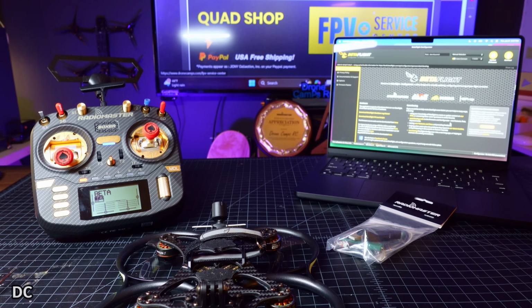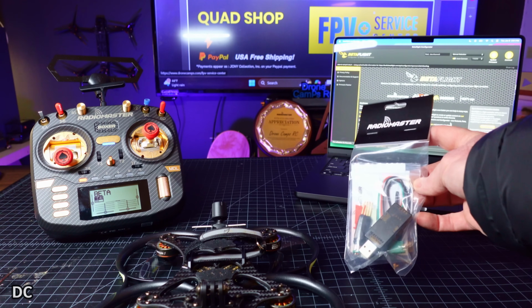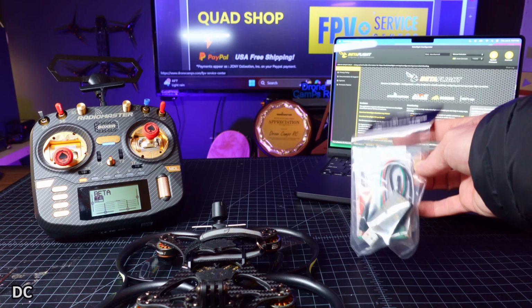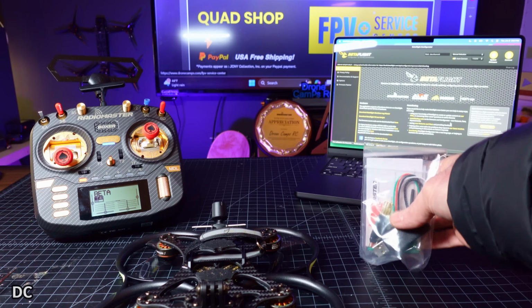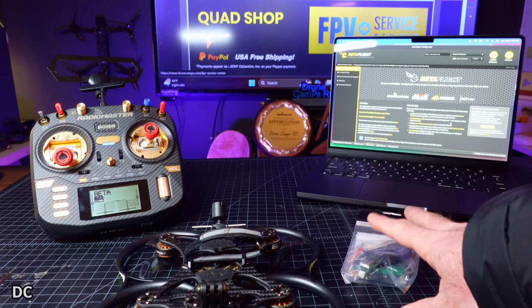And the easiest, quickest way to do that is with the Radio Master USB updater. They now have this pack that you can get. I'll put a link down below to this one as well. This one is pretty great. You can put these four pins down and it will initiate the firmware update once you have the file downloaded.